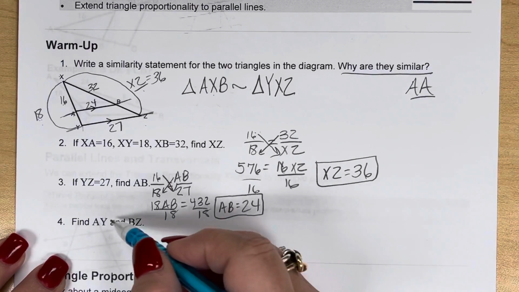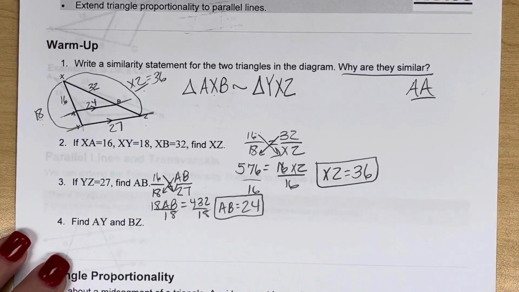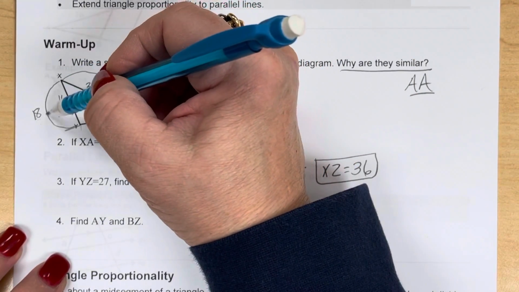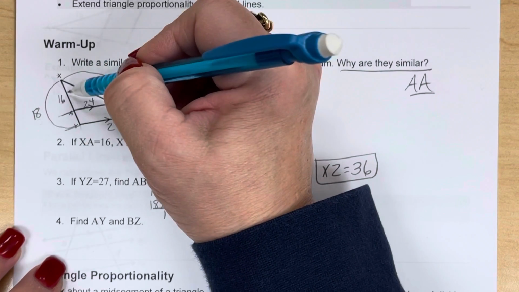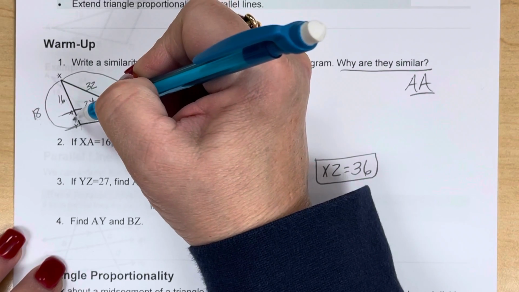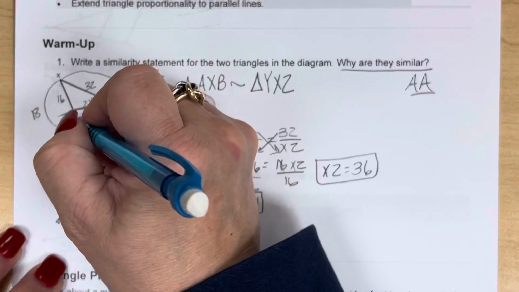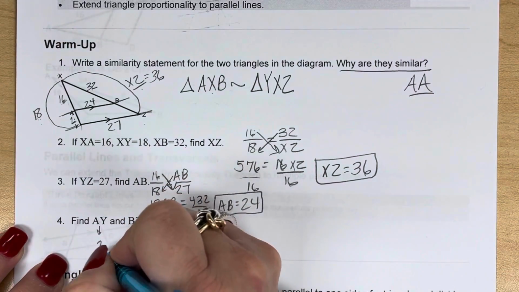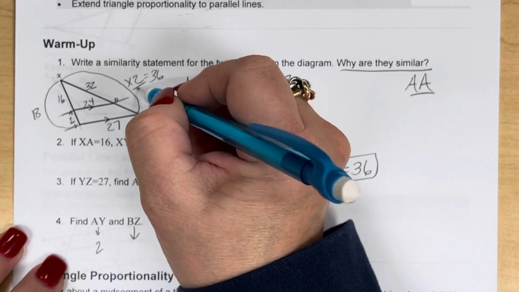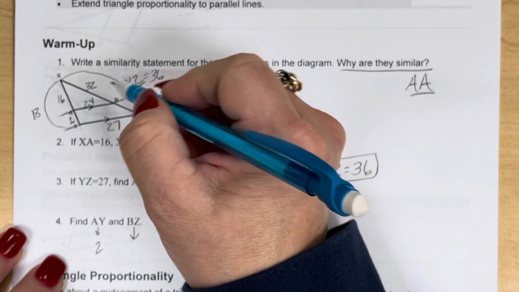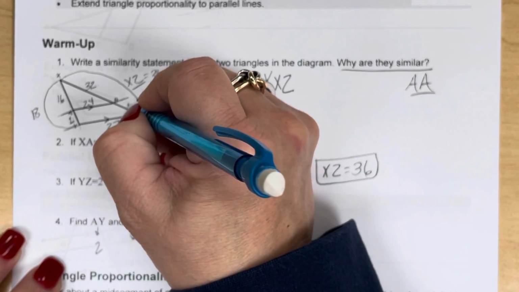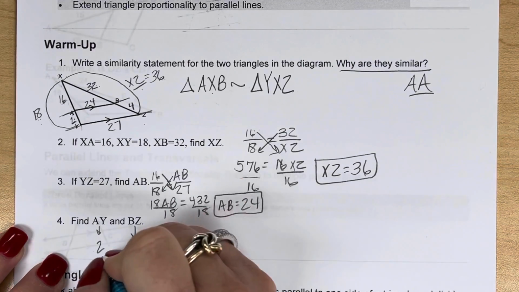All right, now it tells me to find AY and BZ. You don't have to set up a really large proportion to do this. If you know that the large side is 18 and then XA is 16, they want you to find AY, this piece right here. 18 minus 16, that would be 2. So AY is 2. And then to find BZ, if this full side, the larger side, is 36, and then this smaller piece is 32, 36 minus 32, that would be 4. So BZ would be 4.